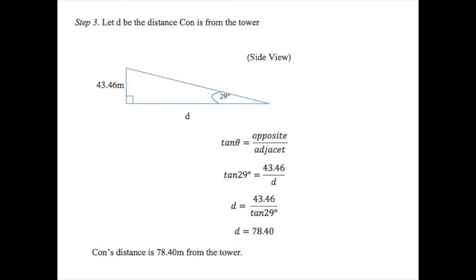We know that the height of the tower is 43.46 meters and the angle is 29 degrees, so we just need to substitute these values into the tangent function and solve for the missing value of d. So d equals 78.4, meaning Con's distance is 78.4 meters from the tower.